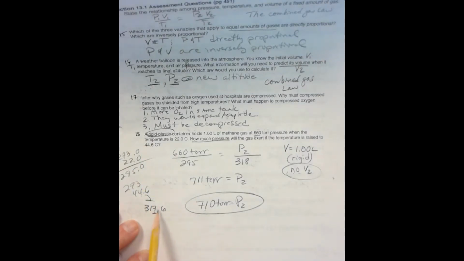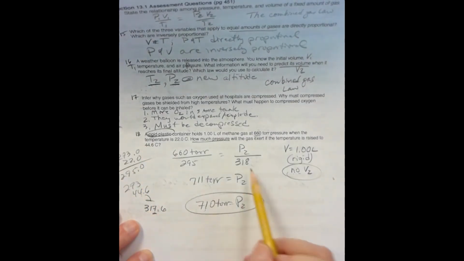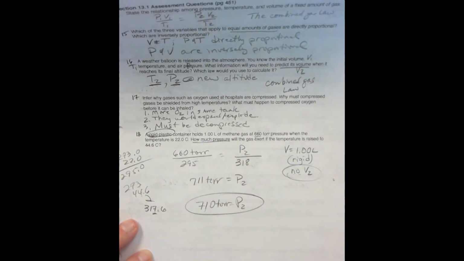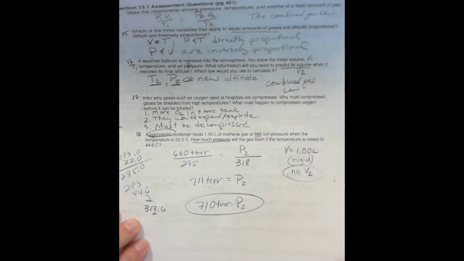So 317.6 is the new temperature. Go ahead and round that to 318 because we didn't have a decimal number here. So we cross multiply here, so 660 times 318 divided by 295, because that's connected to the unknown. So our calculator shows 711 torr. We're going to round that for 2 sig figs to 710 torr.